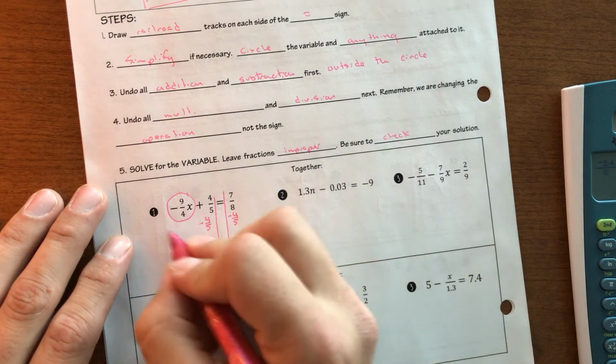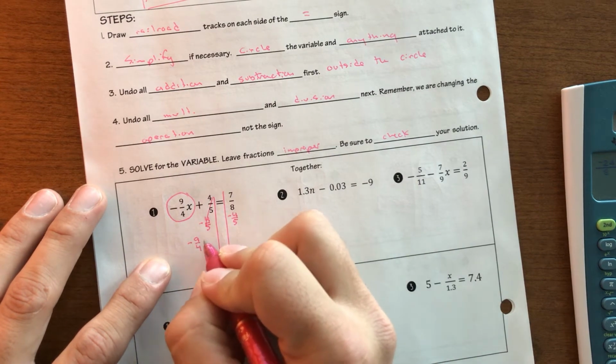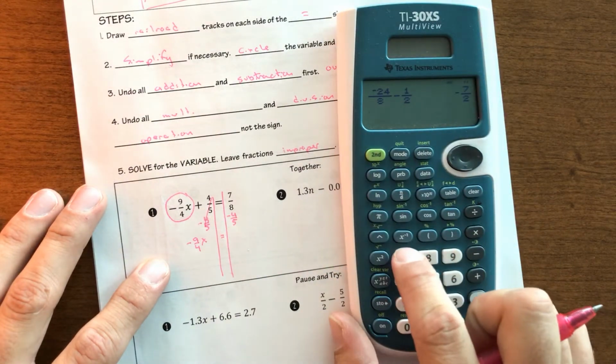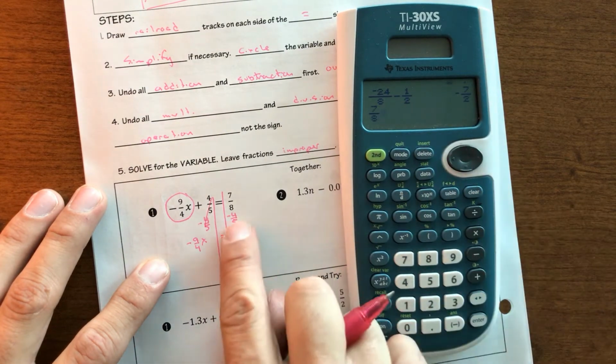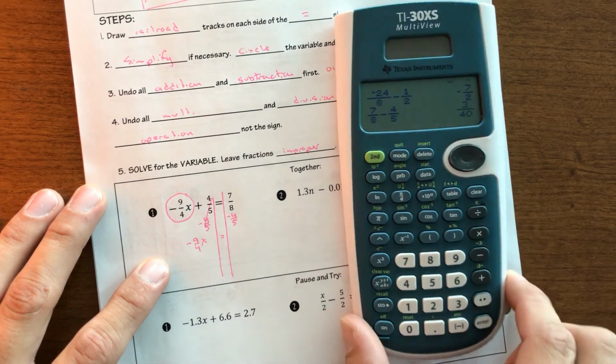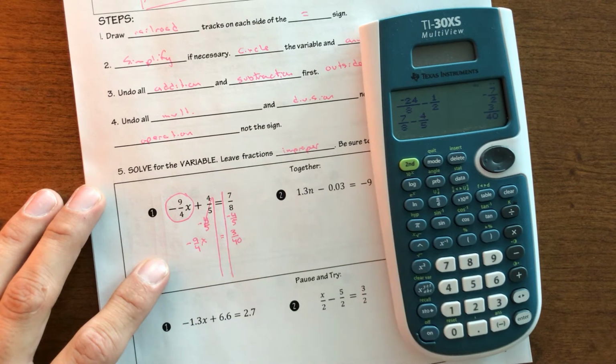Okay, so on this side, that'll go away. And I'm just left with my negative 9/4 x. And that's equal to 7/8 minus 4/5. Which is 3 over 40, 3/40. All right, so we end up with 3/40.